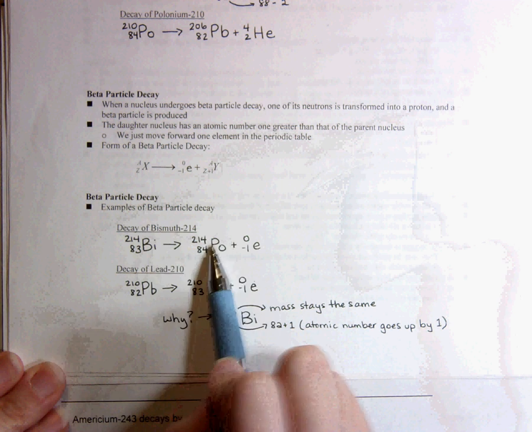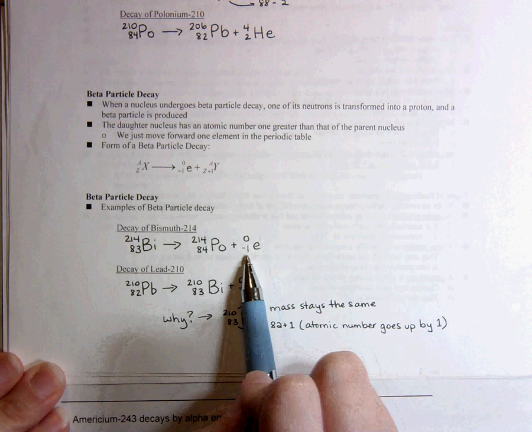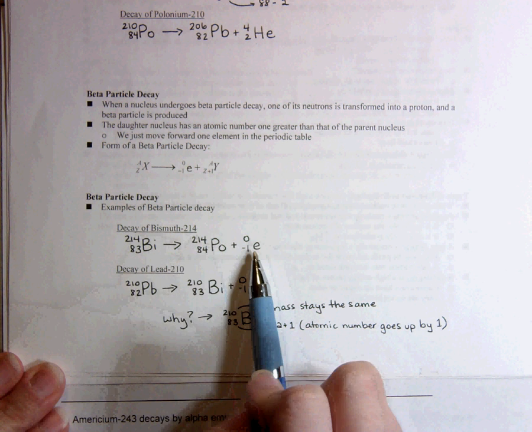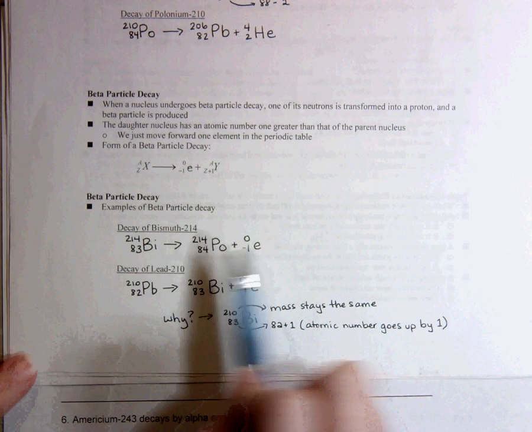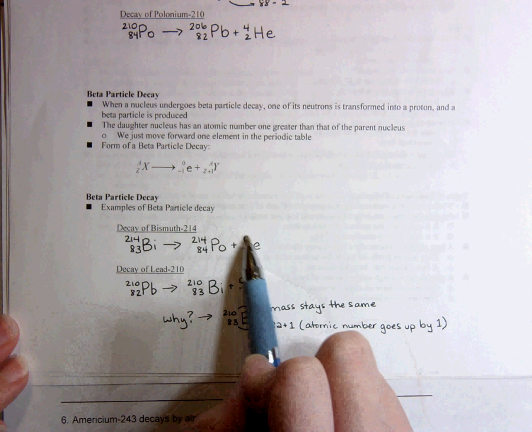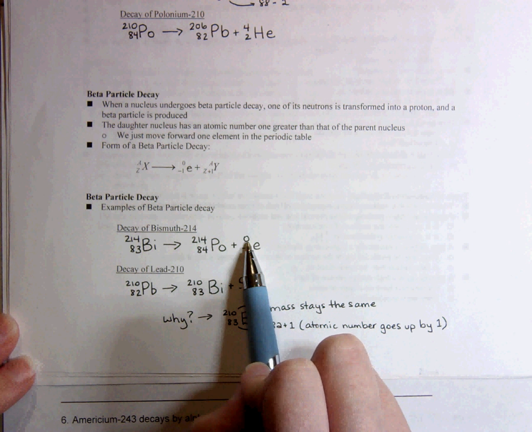The electron will leave the nucleus, but the electron doesn't have enough mass to change our total mass here. An electron has a very, very small mass compared to a proton or a neutron. So it counts as 0 mass here because it's so much smaller than our protons and neutrons.